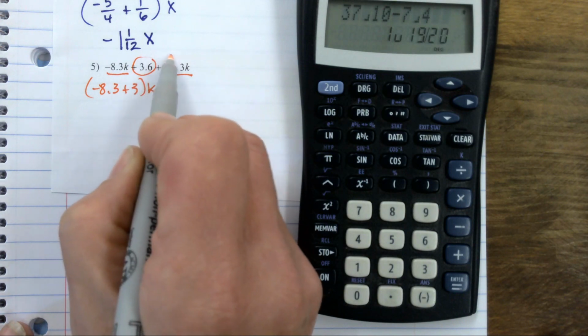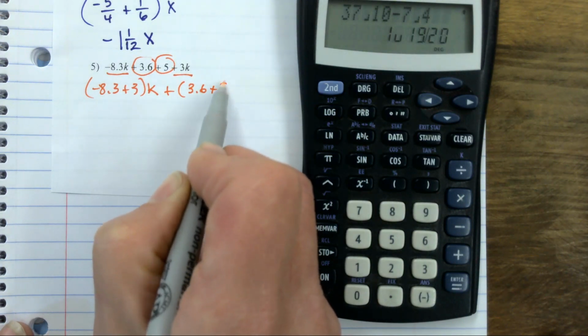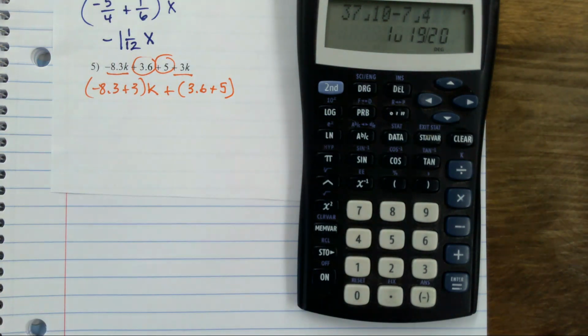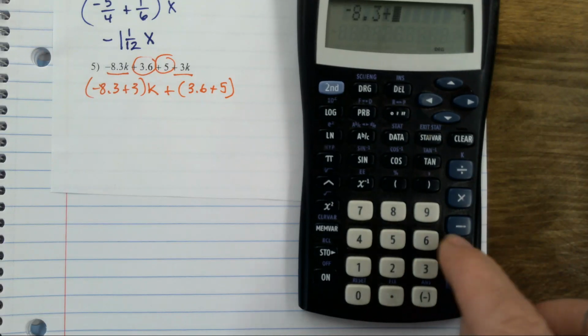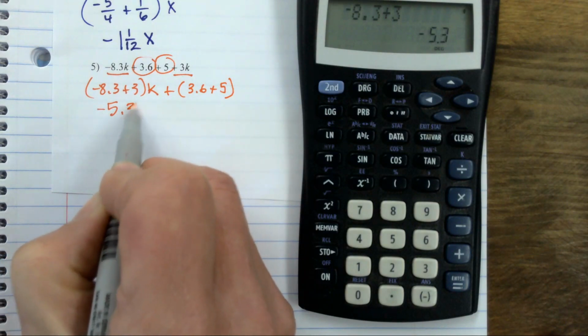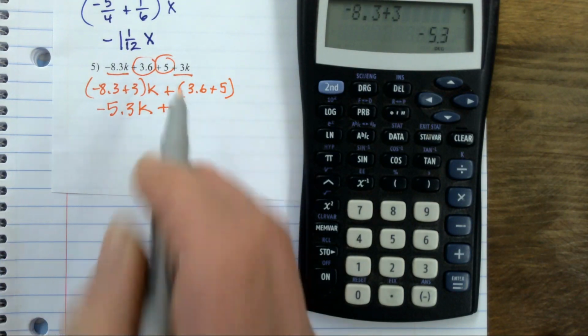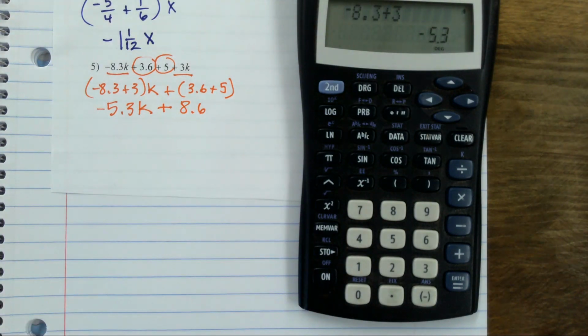Yep, the 3.6 and the 5. So plus 3.6 plus 5. So I'll trust my math skills or my calculator. Negative 8.3 plus 3 gives me negative 5.3k plus, looks like 8.6. How does that look? Pretty good? Feel okay? Yes.